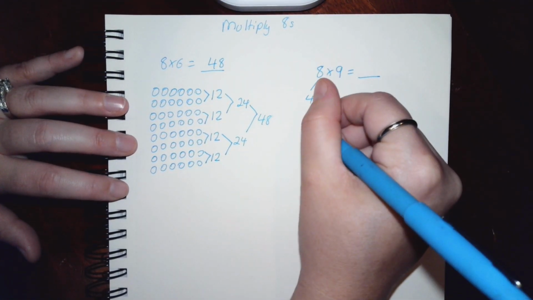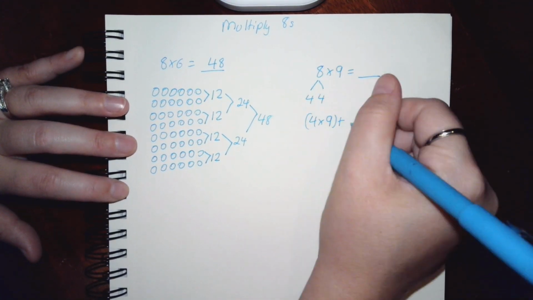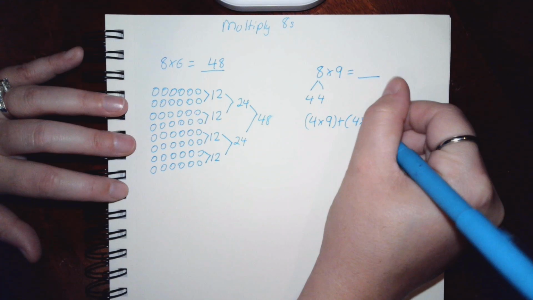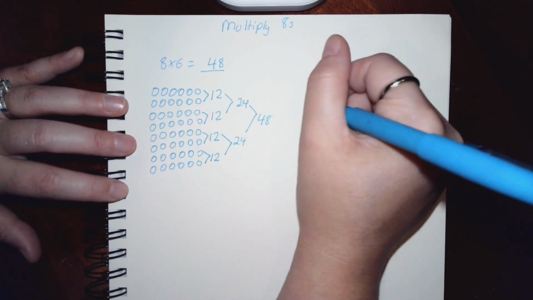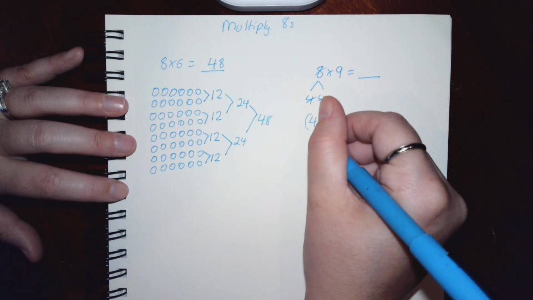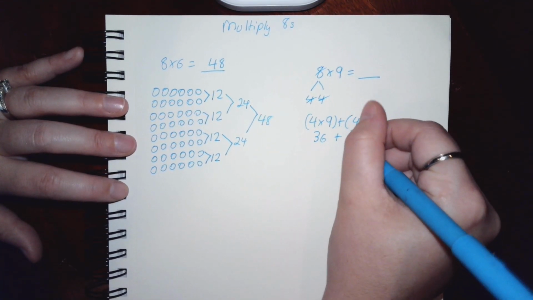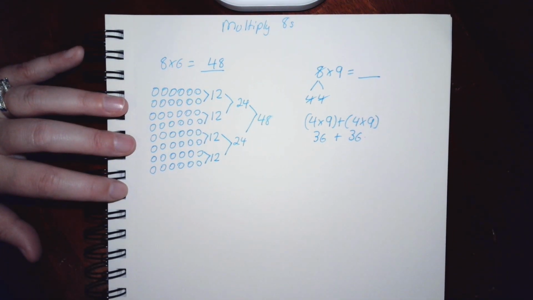So I'm going to do a 4 times 9 plus a 4 times 9. Okay, I'm going to cross those off because I did all those. 4 times 9 equals 36 plus another 36. And then I need to add my 36 and 36 together.